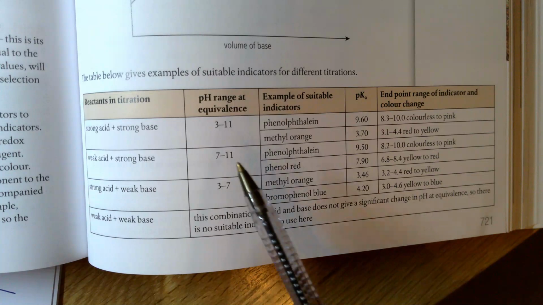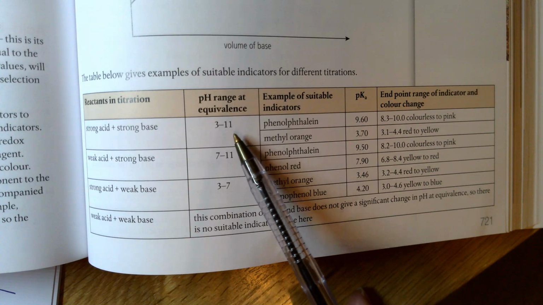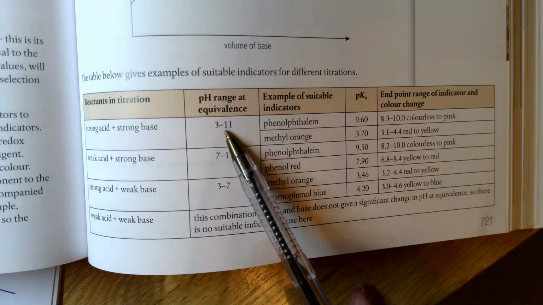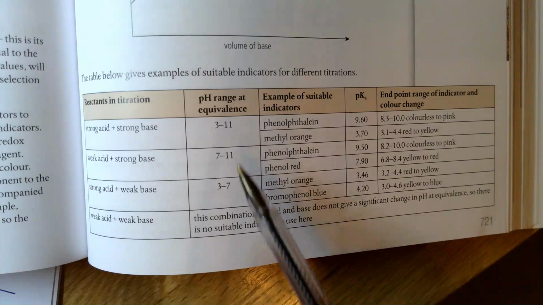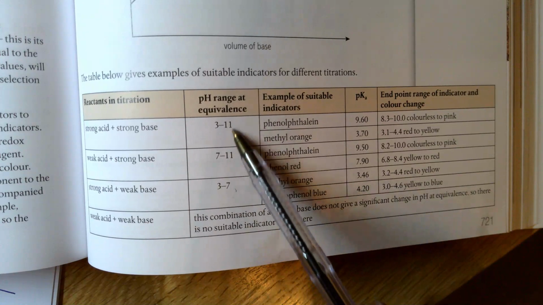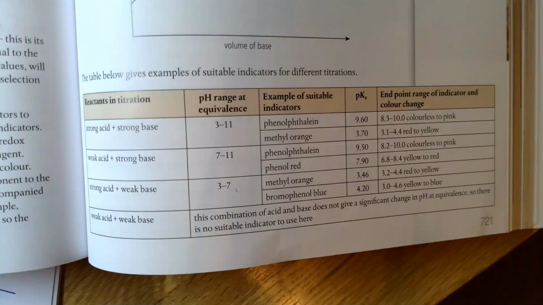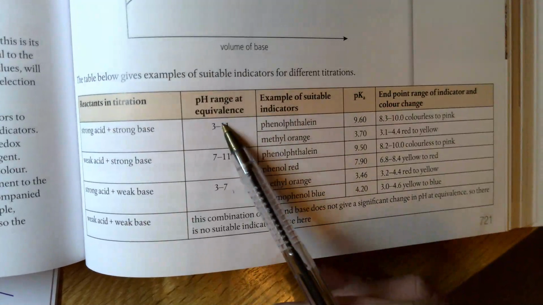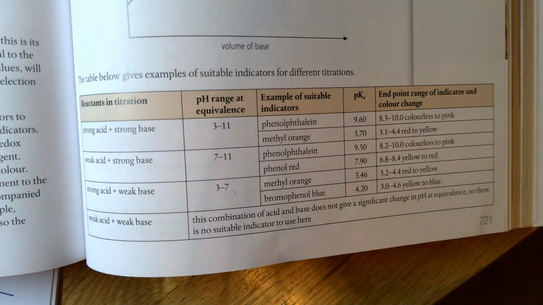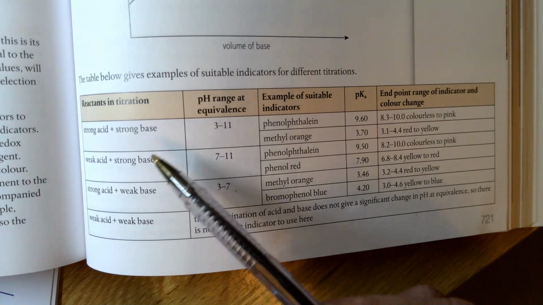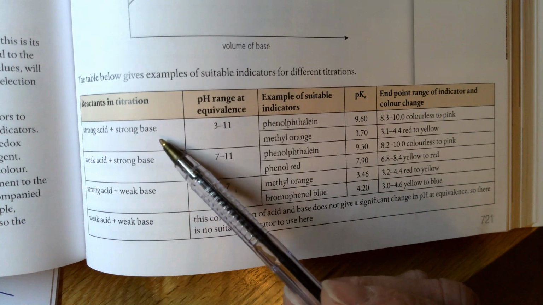And so the pH range at equivalence, well, it has to be either this one or this one. So that midpoint, 4.6, falls within this range. So you could use that indicator for strong acid, strong base. You can use most indicators for that actually.